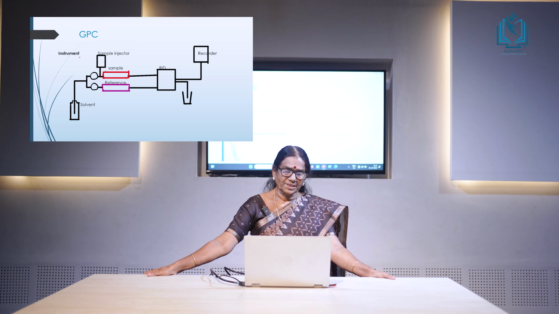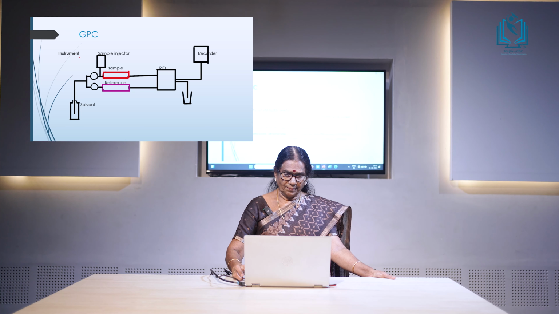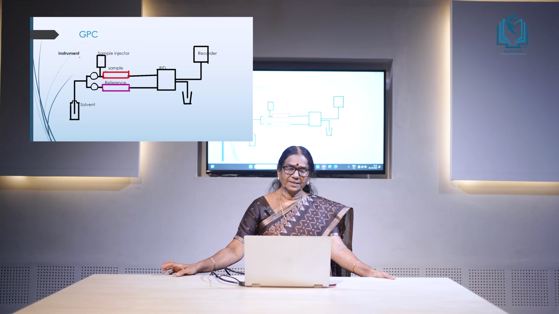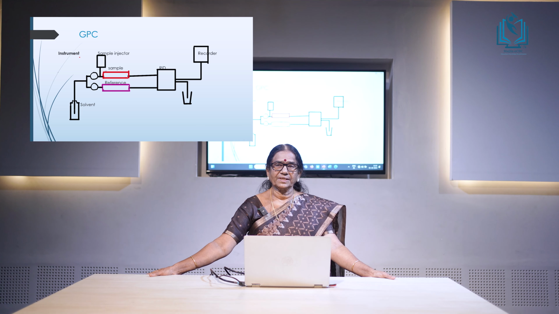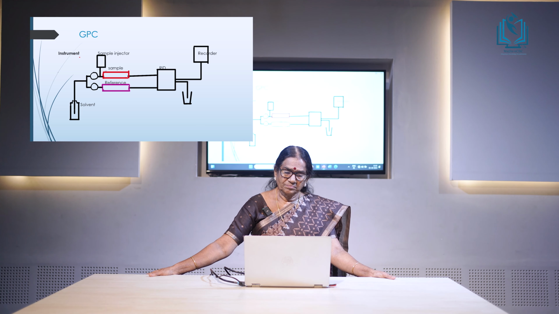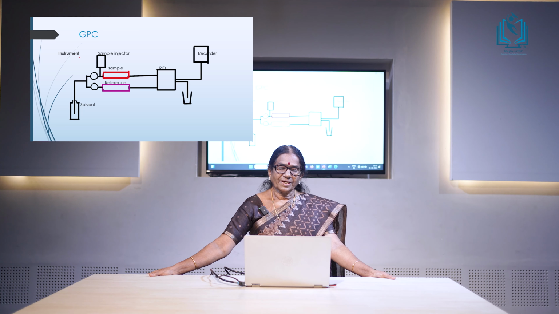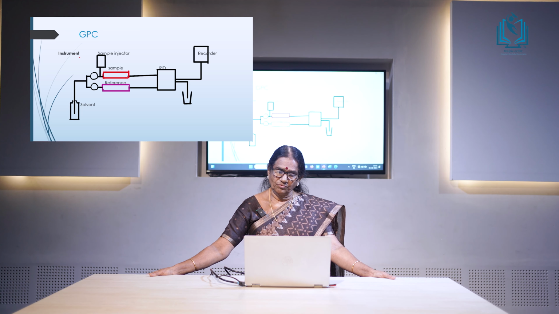Now, for the unknown sample, we have the GPC apparatus containing two chromatographic columns: a sample column for injecting the sample, and a reference column also. The solvent is pumped into the sample column and the reference column. The sample is injected into the sample column, and both are washed, or eluted, and we will be collecting different elution volumes.